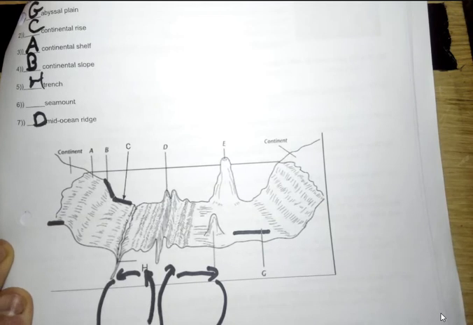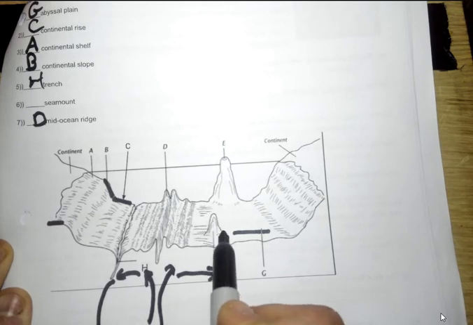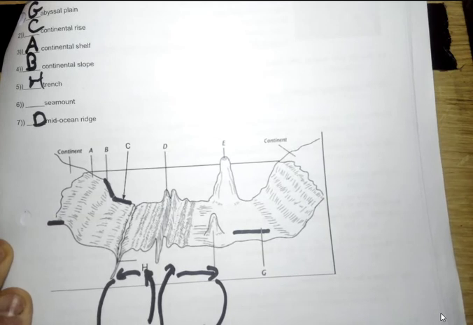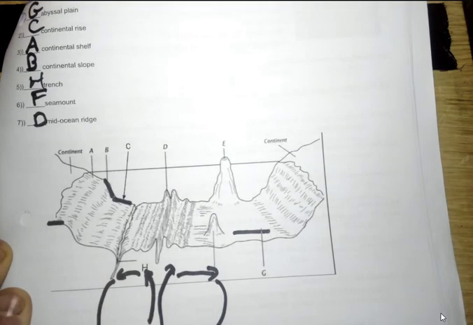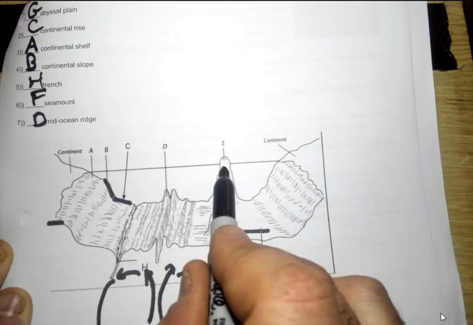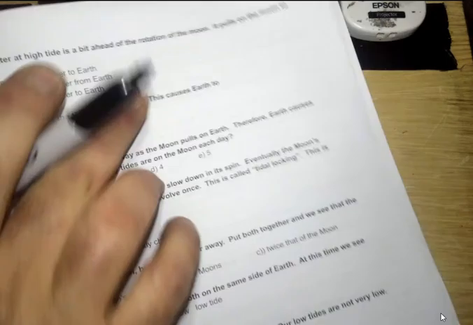Volcanoes can occur underwater, and if they're really small and don't reach the surface, they're called seamounts, like this one right here. And I covered up the letter there. Was that letter F? I believe letter F. When they grow tall enough to reach the surface, then they're going to make an island, and that would be letter E. Next page. Let's watch this video.